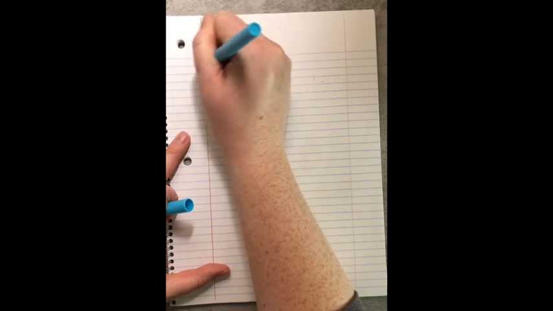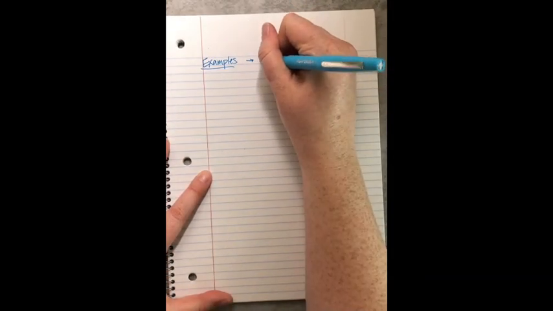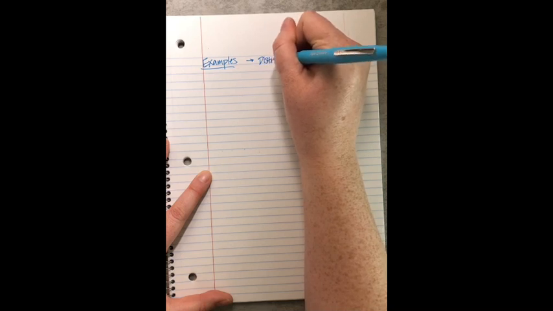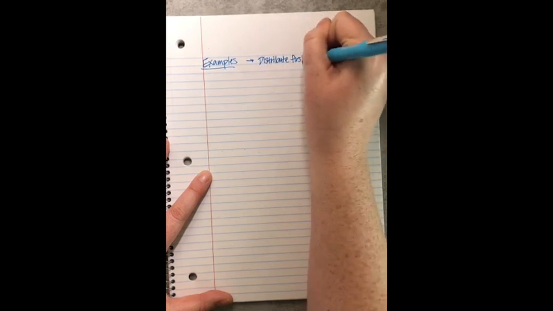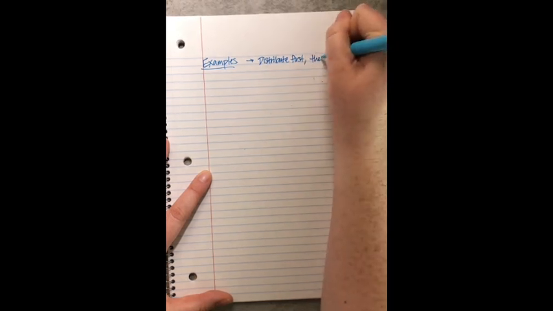And I guess you should probably have a set of instructions though. You're gonna do a combination of distributing and then simplifying. And what I mean by simplifying is combining like terms. So you must distribute first, then combine like terms.